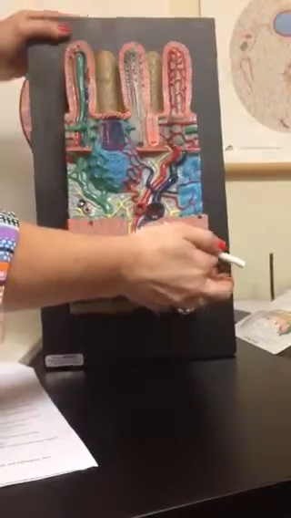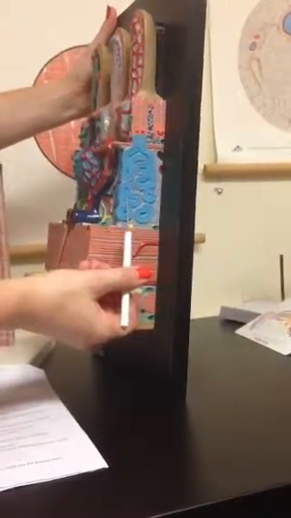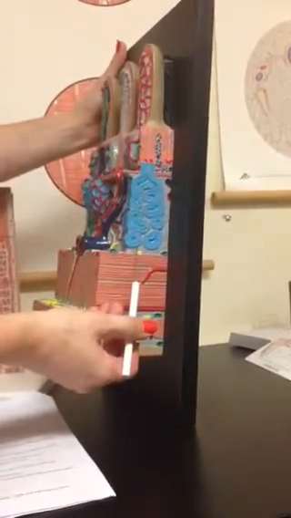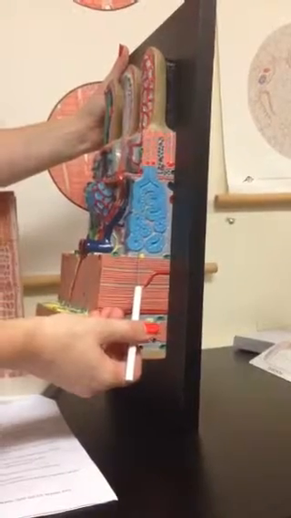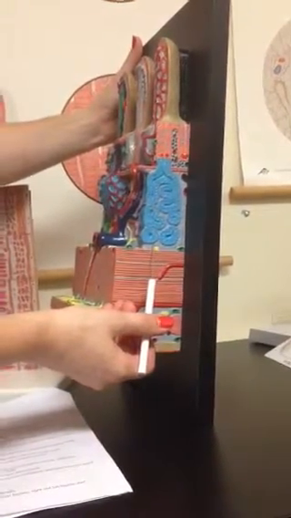Some parts of the intestines have glands in this area. They're called duodenal or Brunner's glands. And when you see glands in the submucosa, that's how you know you're looking at the duodenum of the small intestine versus jejunum or ileum.